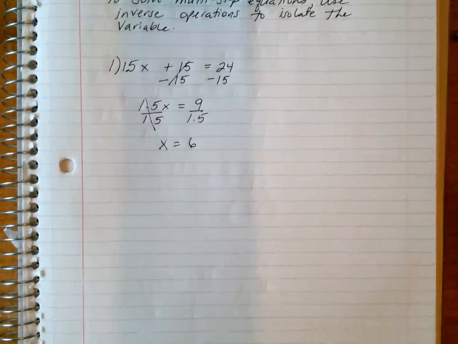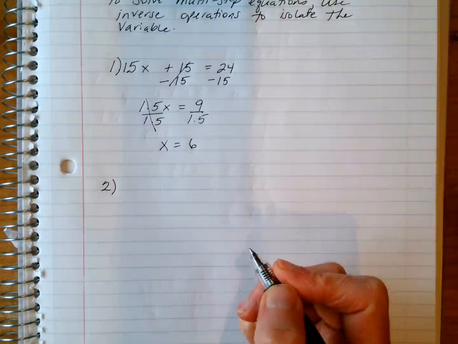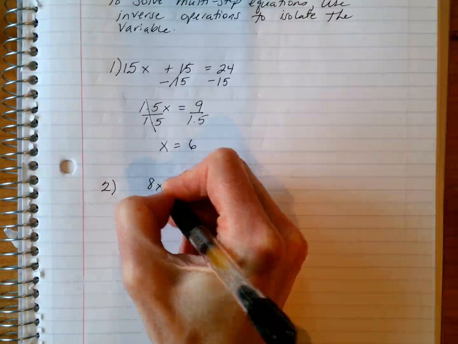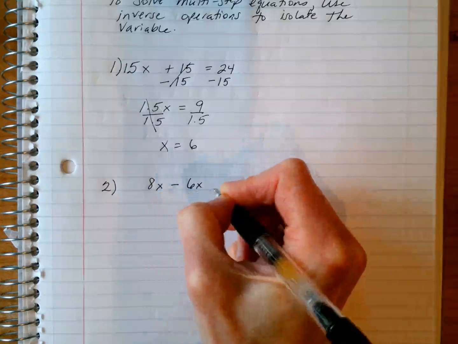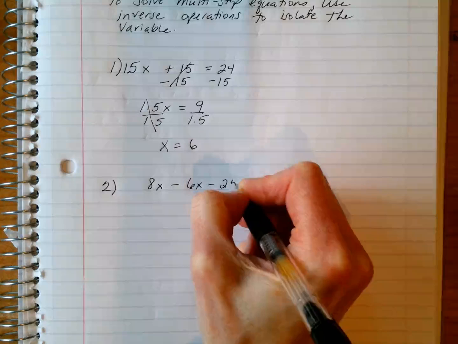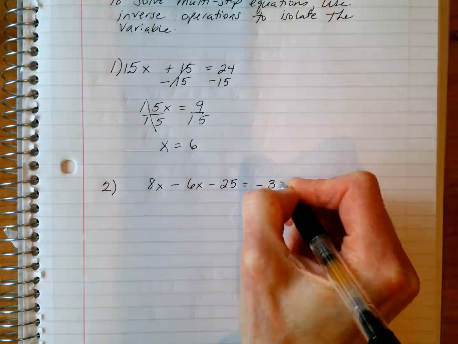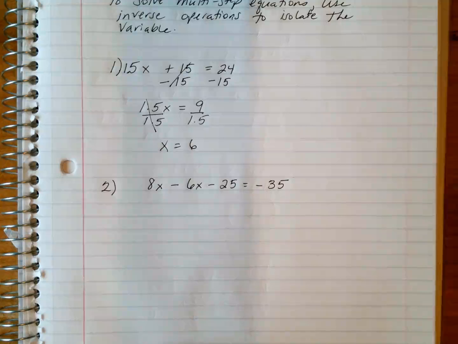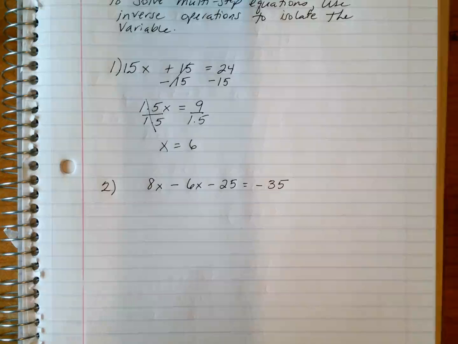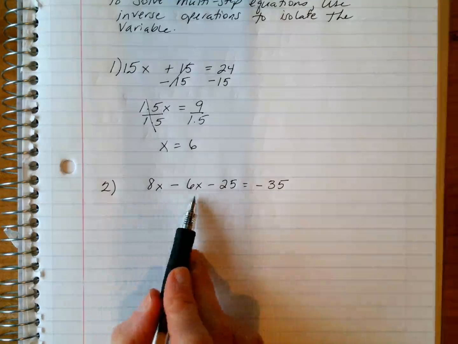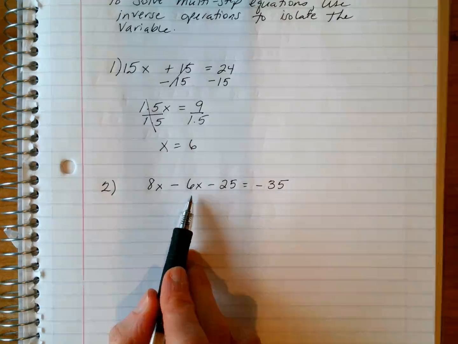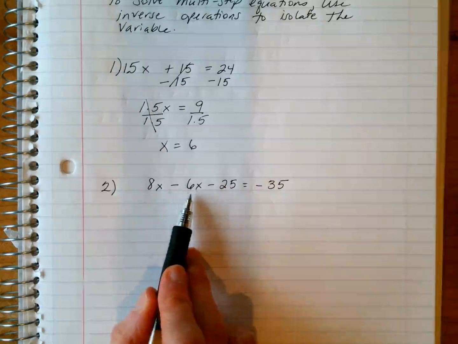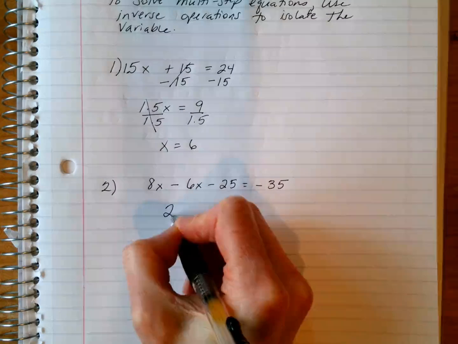Moving on to something just slightly more challenging. In this case, I've got 8x minus 6x minus 25 equals negative 35. In this problem, I'm going to have to combine like terms in order to solve the equation. The first thing I have to recognize is that I have two terms here that are similar, and I need to combine those two before I do anything else. If I have 8x's and I take away 6x's, I am left with 2x's.